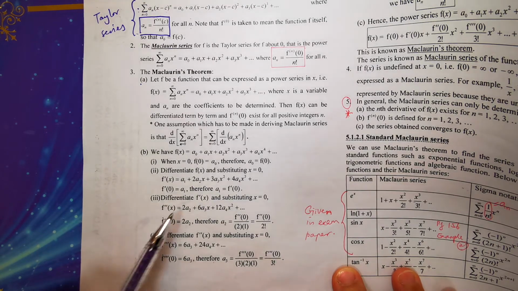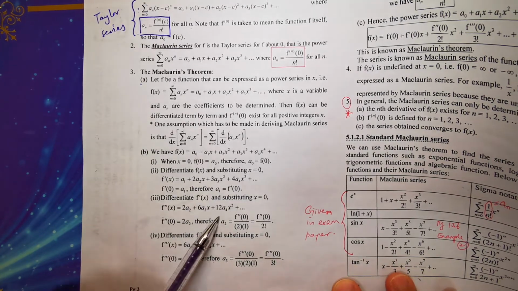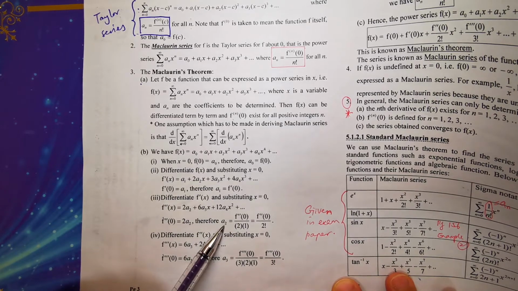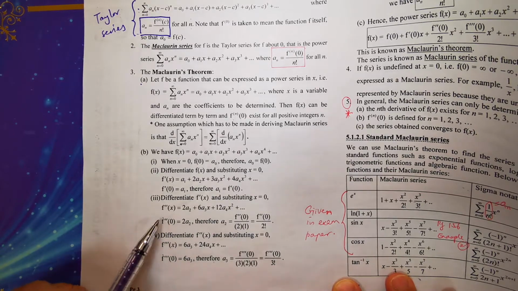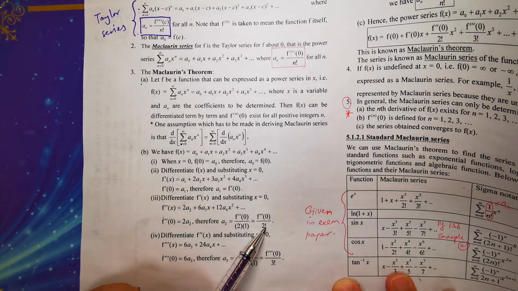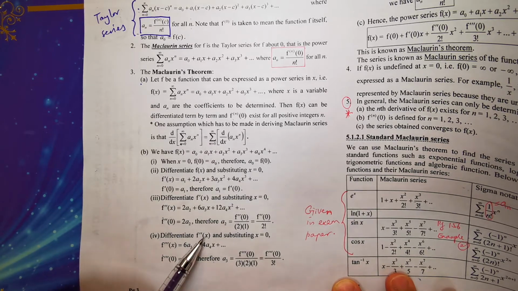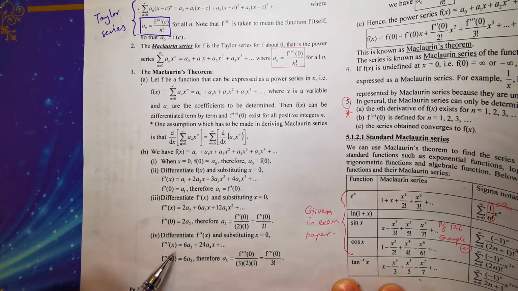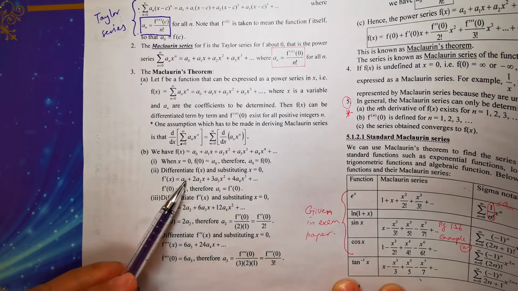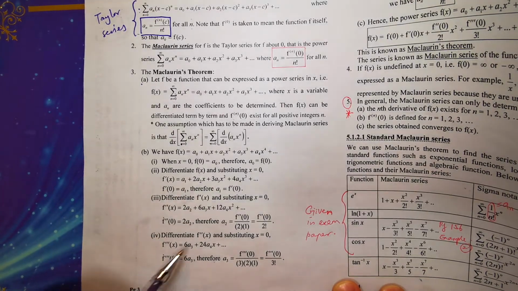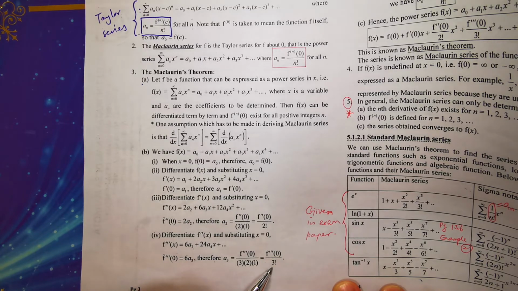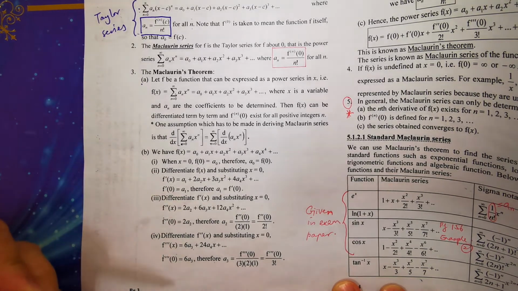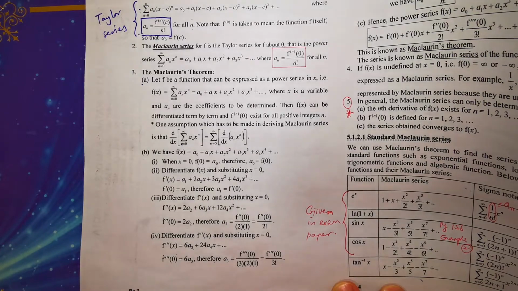Then we substitute 0 into f double prime x to get the coefficient of the third term, which is f double prime 0 over factorial 2. This value is used here. Then differentiate again, and we get f triple prime x, the third derivative function. Differentiation you can check yourself. Then we substitute 0 into it to get the coefficient a3. So you repeat all these steps for some terms.